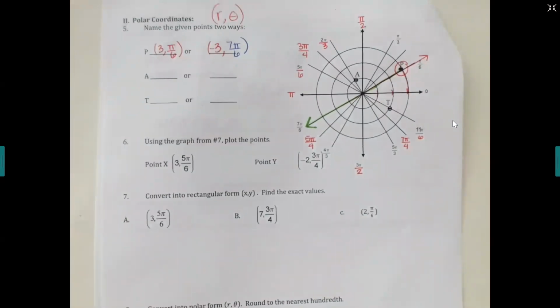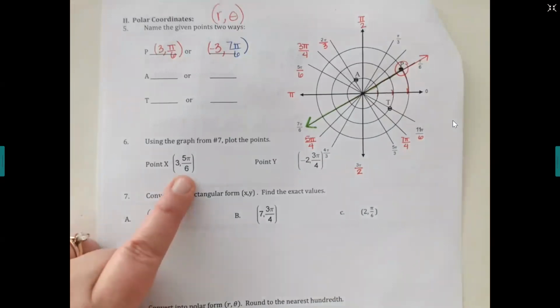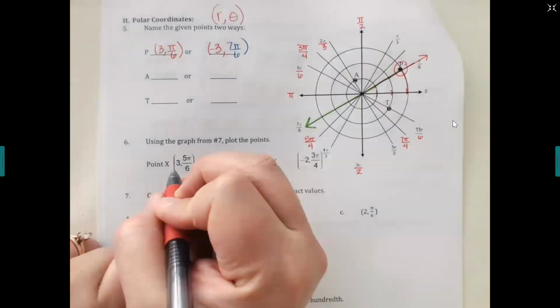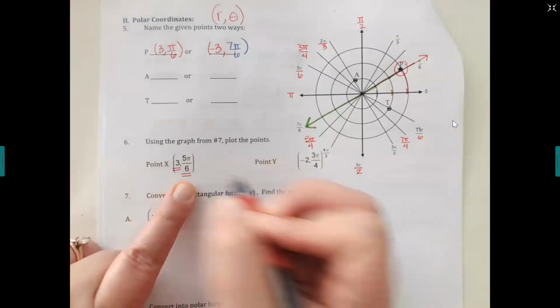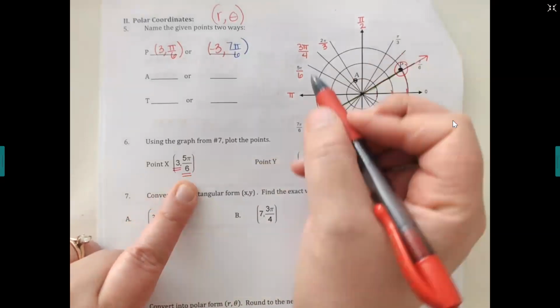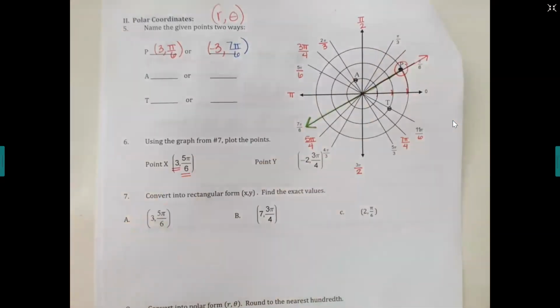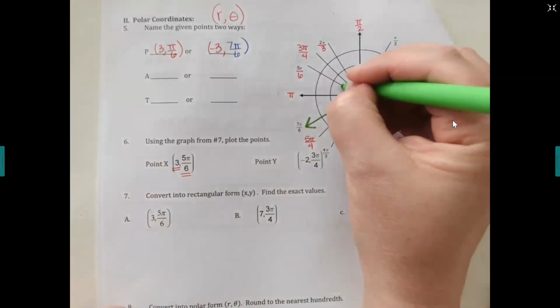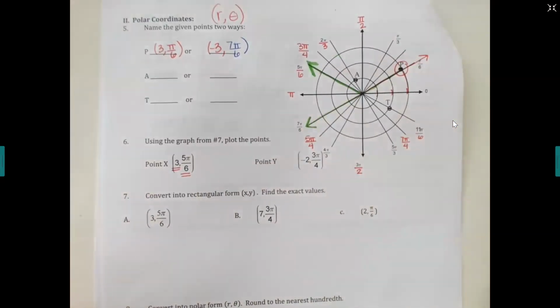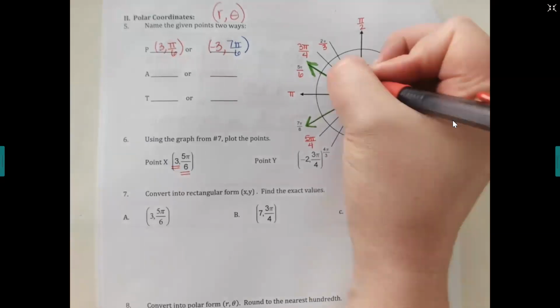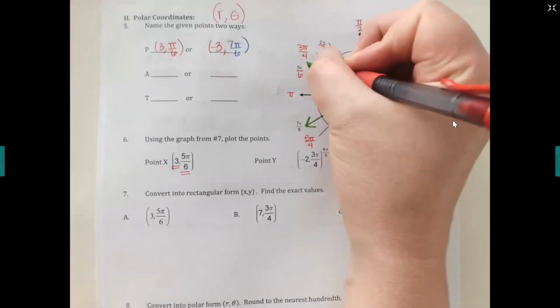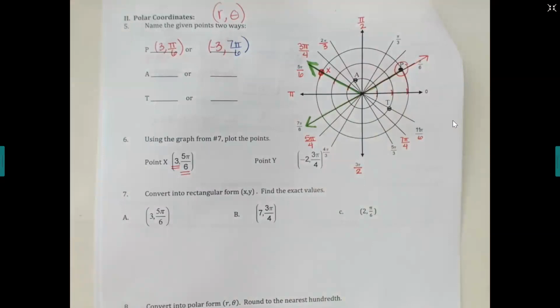6 and 7, you're asked to plot the points. So we'll just do the first one here. I want 3, 5 pi 6. So 5 pi 6 is here, and then we want to count out to the third ring. So if that's 5 pi 6, I'd count out 1, 2, 3. That would be point X. And then you'll do the same thing for point Y.